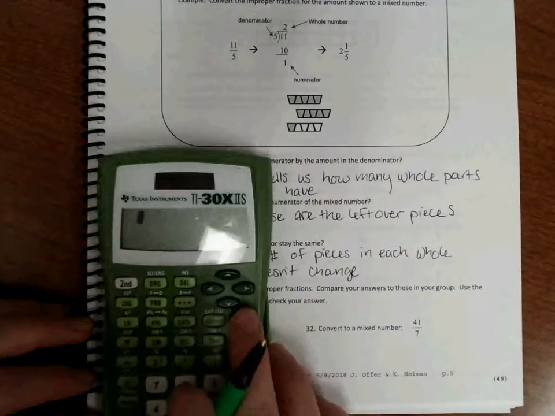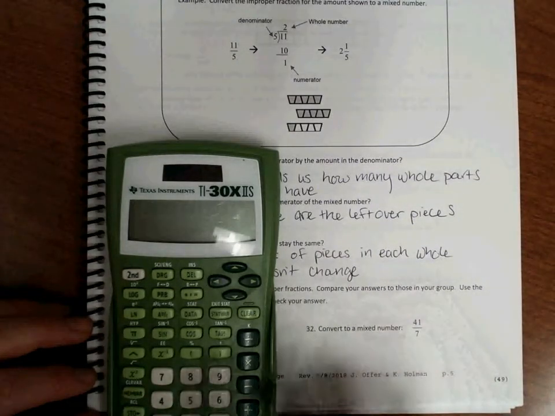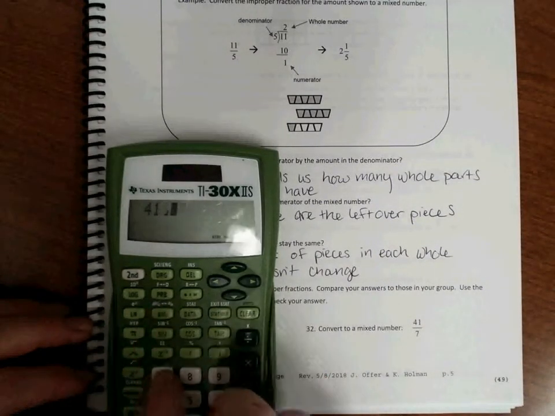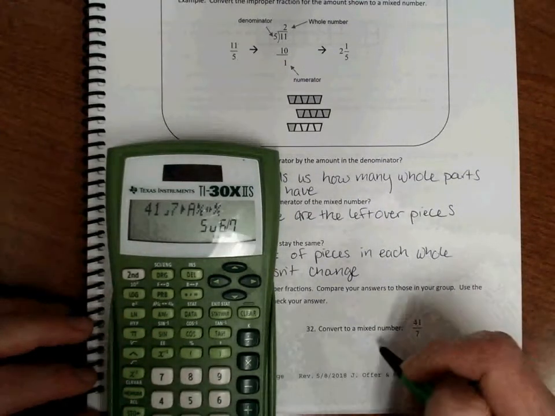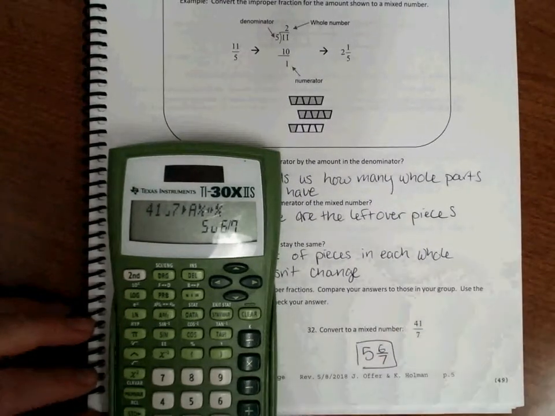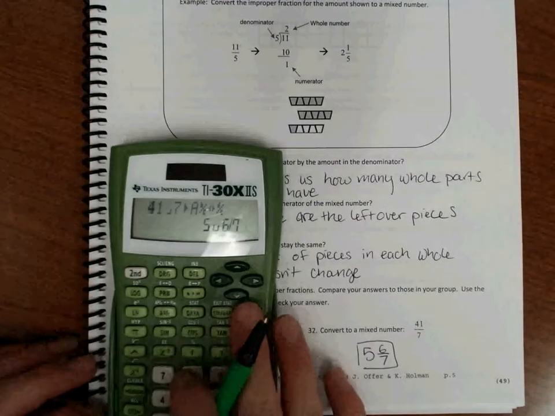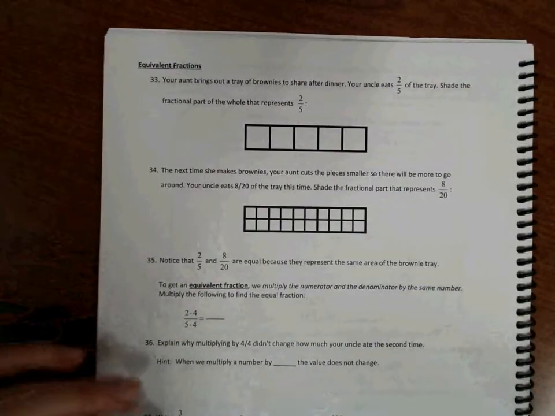So that checks out. 41/7, similarly, if you want to just go ahead and do that in your calculator, 41 fraction button 7, convert that over, and I get 5 6/7. That would be the same as if I did long division, divide and figure out your remainder. Okay, I think that, oh gosh, that's not quite it. One more page, this is a long activity.